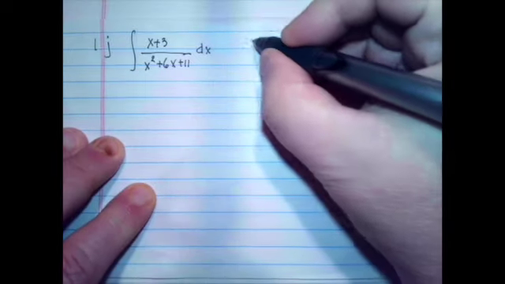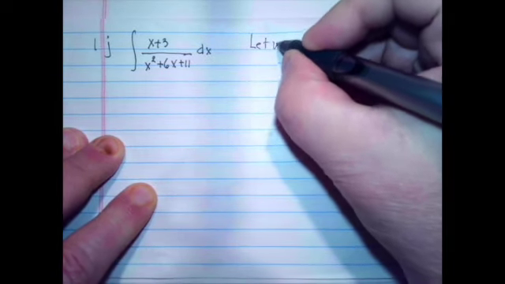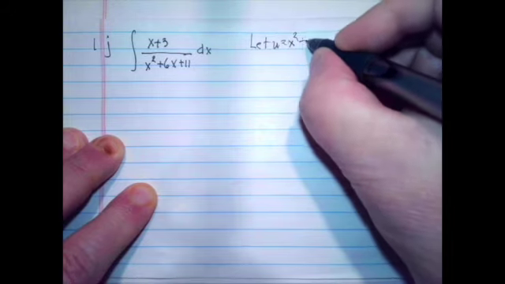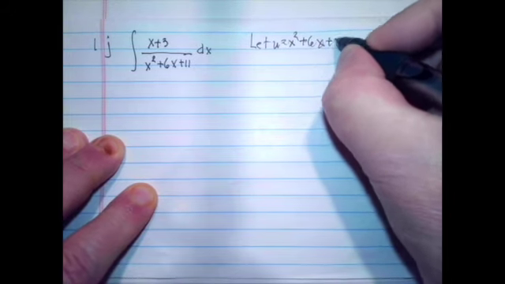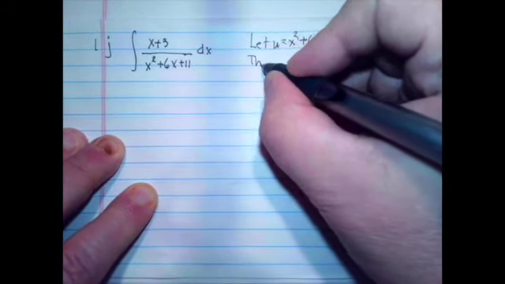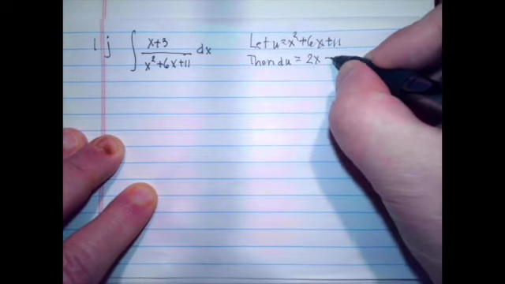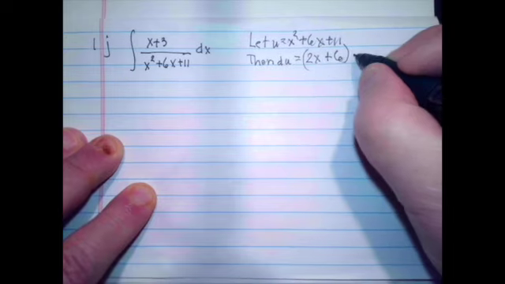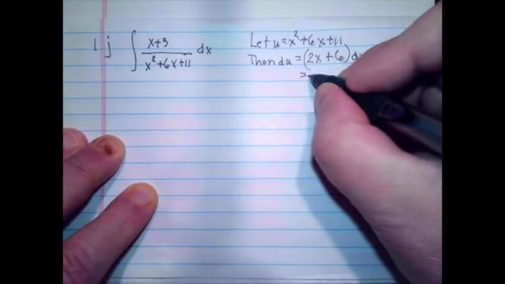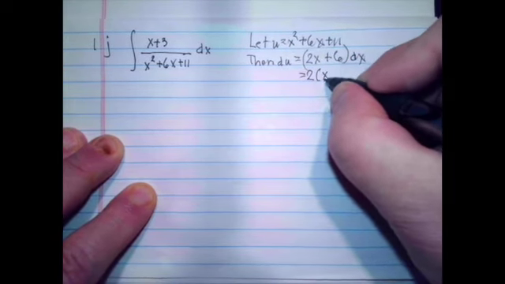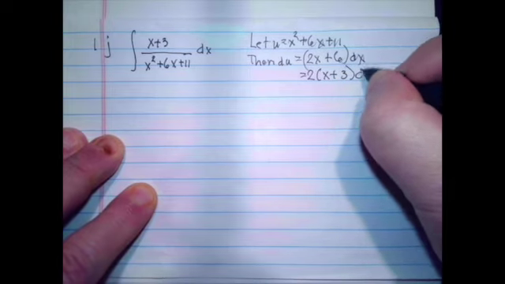1j. We have the antiderivative of x plus 3 over x squared plus 6x plus 11. Note that if we choose u to be the denominator, x squared plus 6x plus 11, then du equals 2x plus 6 dx, which is exactly twice what we have.